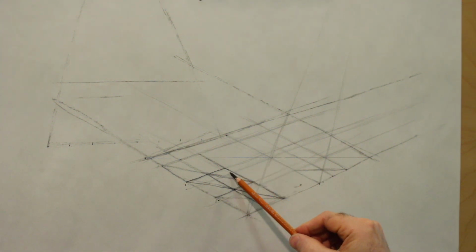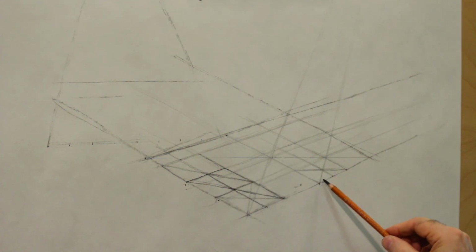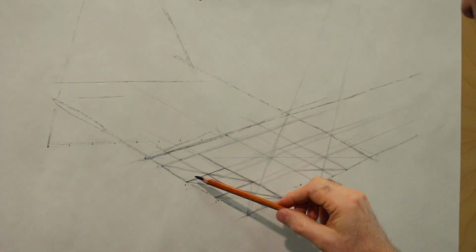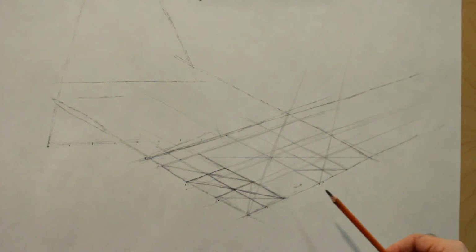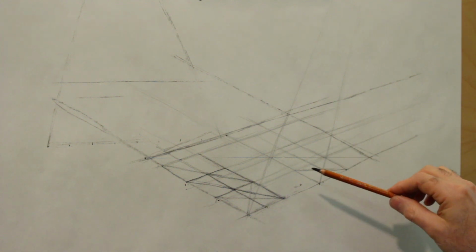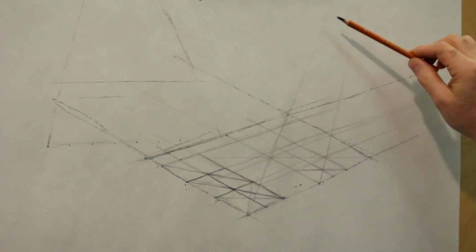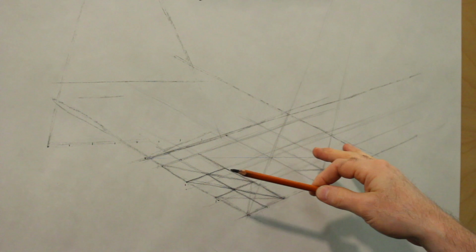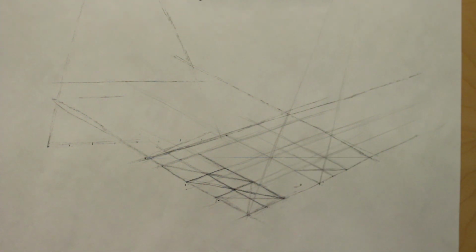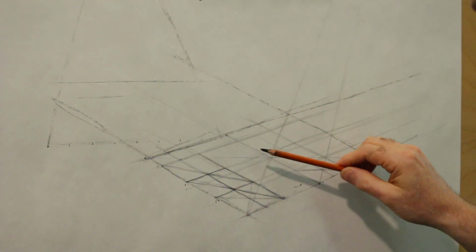And the same thing will happen if we did the same thing over here. I just don't have that drawn in. But that's what's going to happen. These other parallel lines will develop inside the grid that'll help you know what's going on. And now the same thing with this one.